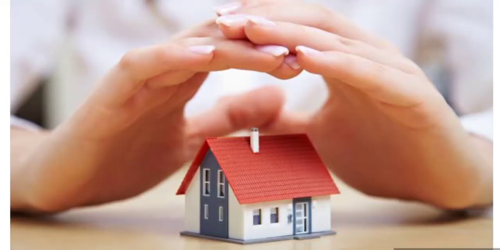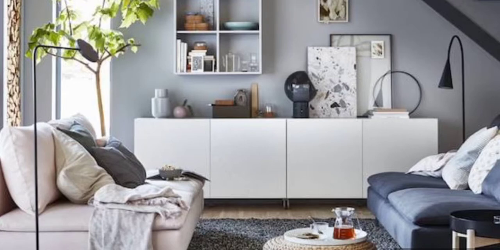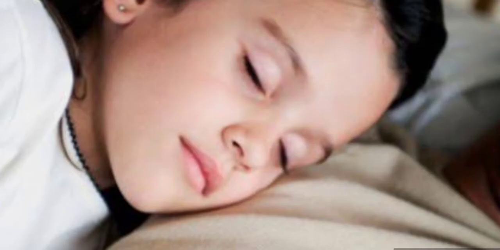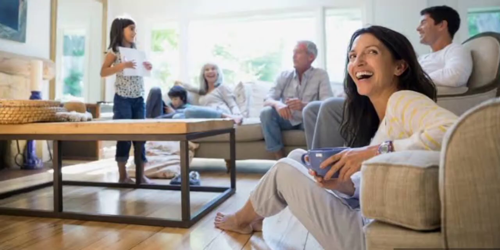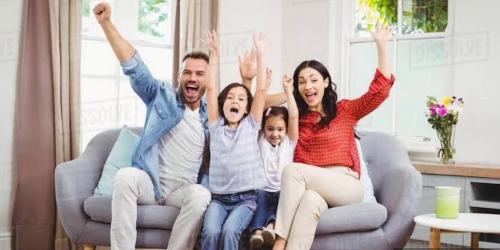Our house is a safe place to live in, and we also store and keep our things in it. We can rest and sleep in our house. We get peace, comfort and happiness in our house.